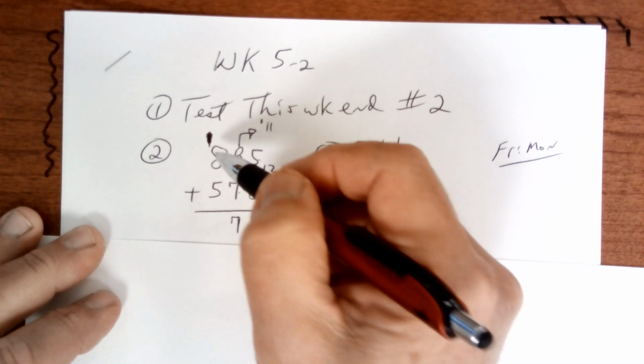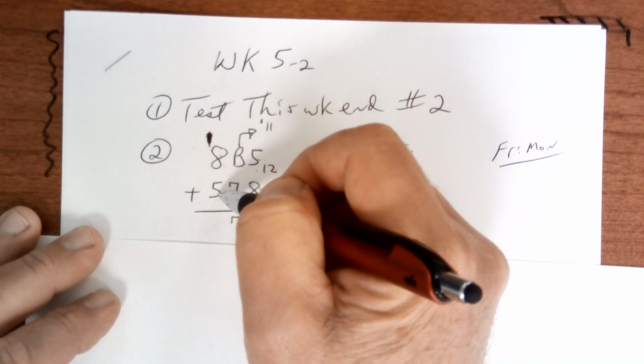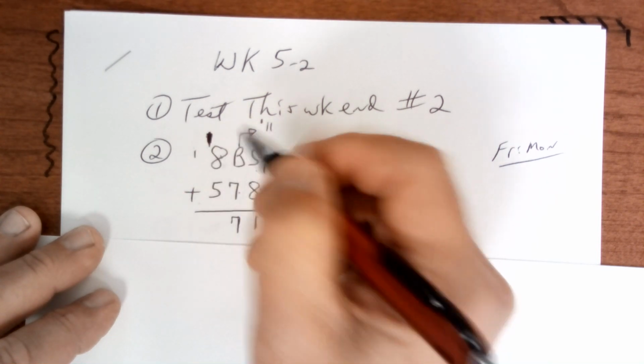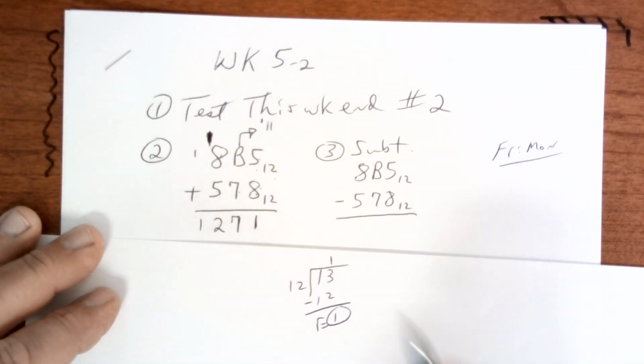This right here is 9, so that's 14. 12 goes into 14 one time, so you're going to carry 1 with 2 left over. So it's going to be that right there.